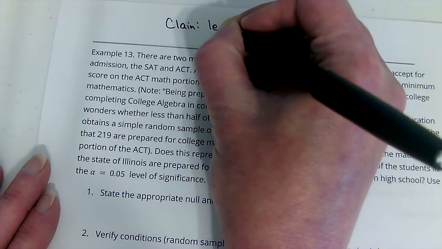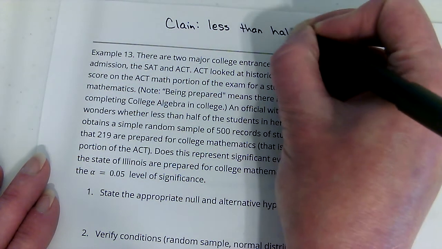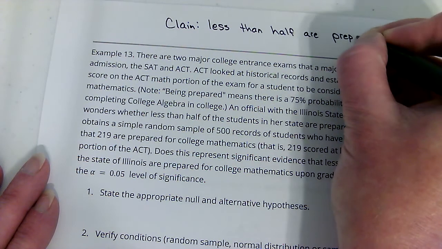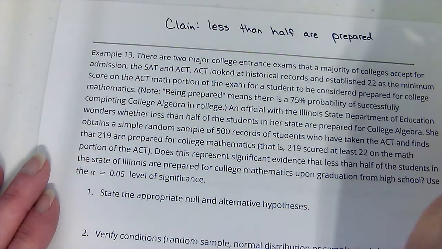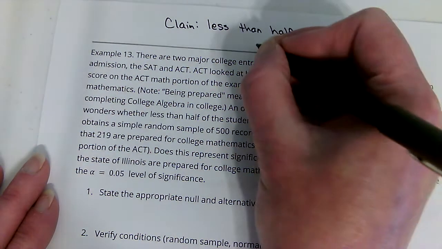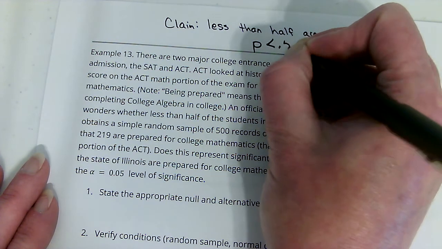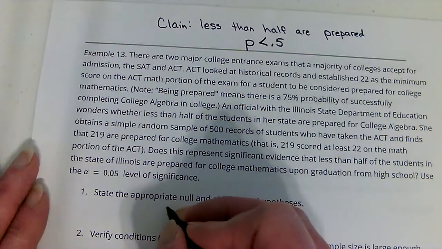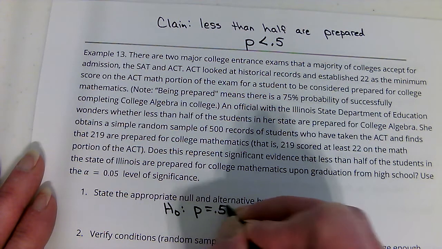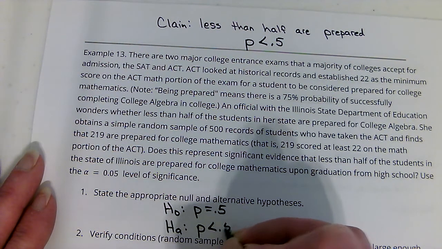Okay, so the claim is that less than half are prepared. That means that the P is less than 0.5. So our null would be that P is 0.5. The alternative is that P is less than 0.5.